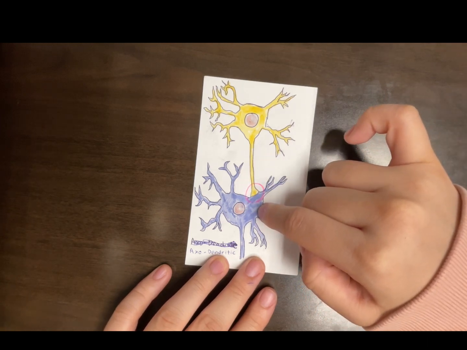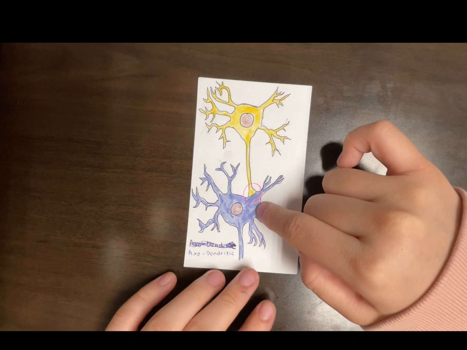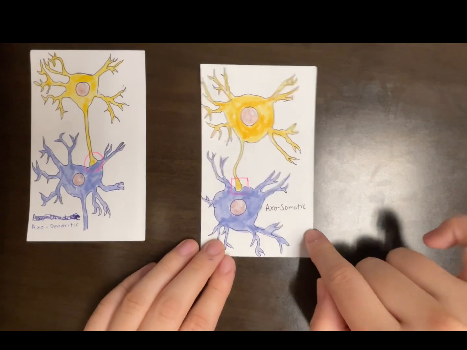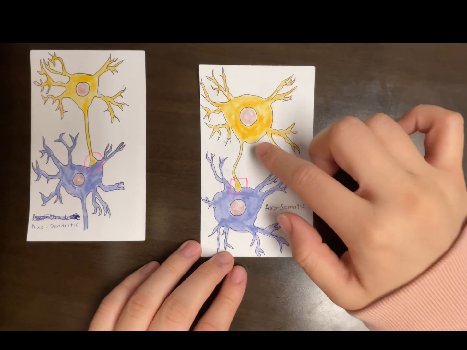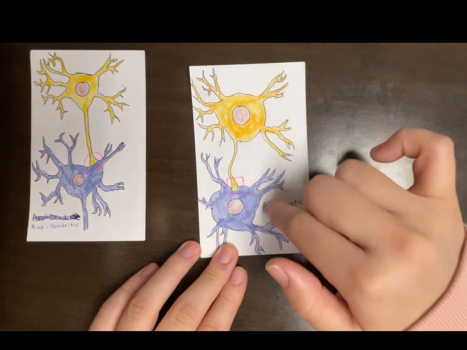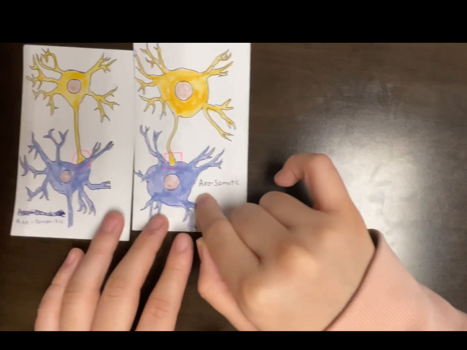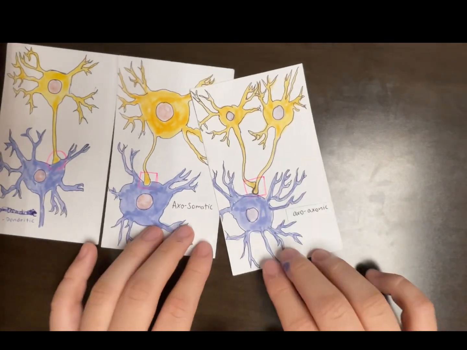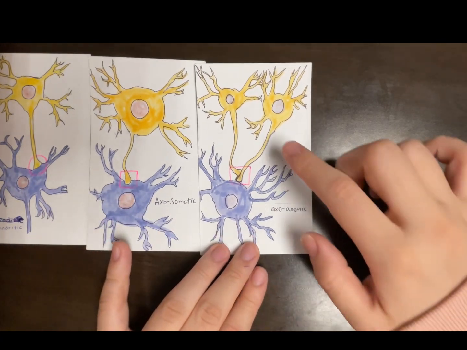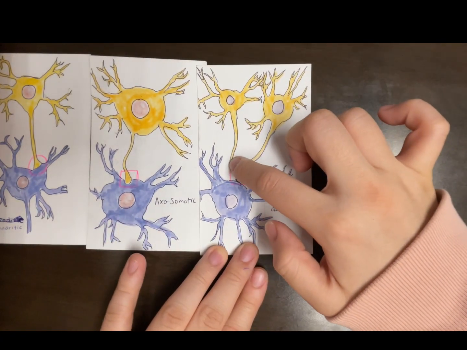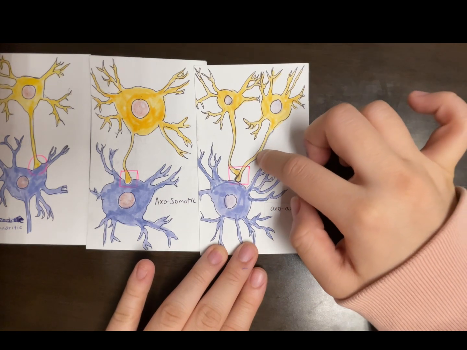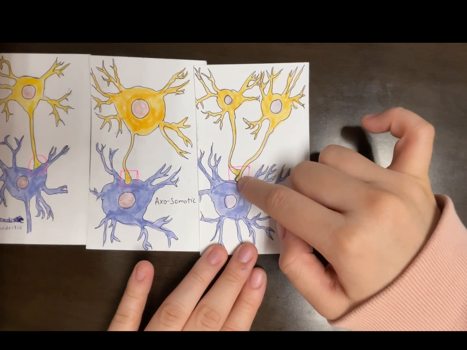latches onto the dendrites of the postsynaptic neuron. The axosomatic connection is shown when the axon terminal synapses onto the cell body of the postsynaptic neuron. The axoaxonic connection is when the axon terminal of the presynaptic neuron synapses onto the axon terminal of another presynaptic neuron.